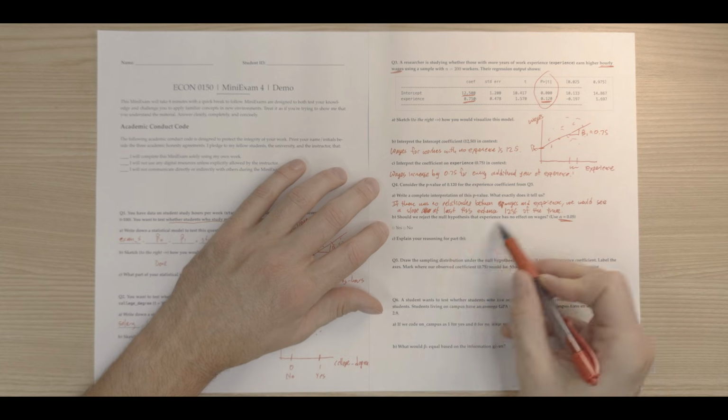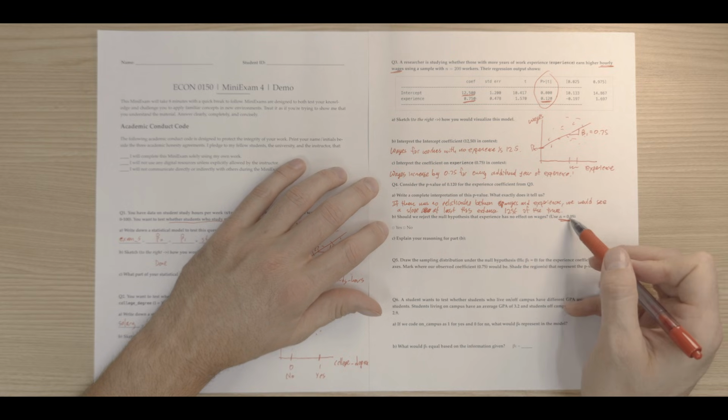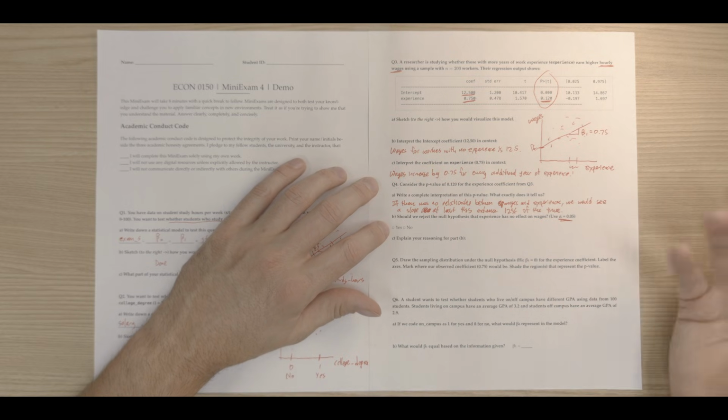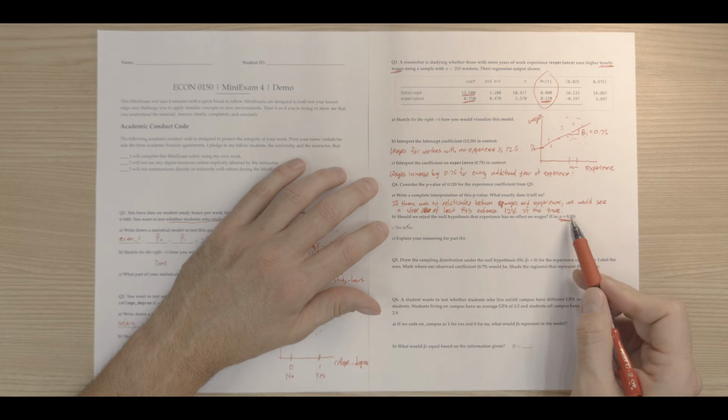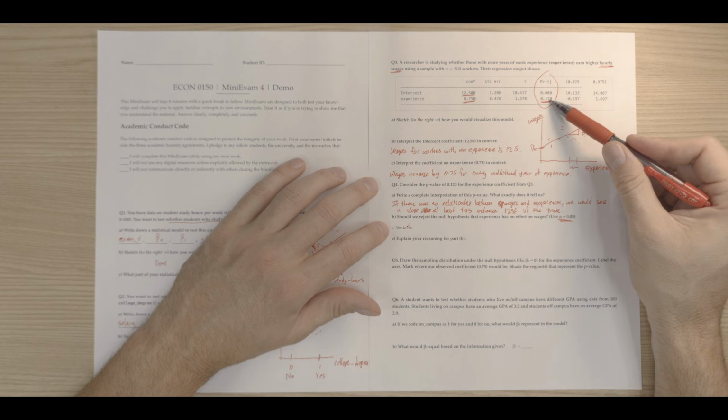So if we're using this null hypothesis and this alpha, we do not reject the null hypothesis. So the answer is no. This alpha requires even more confidence than what we actually have.